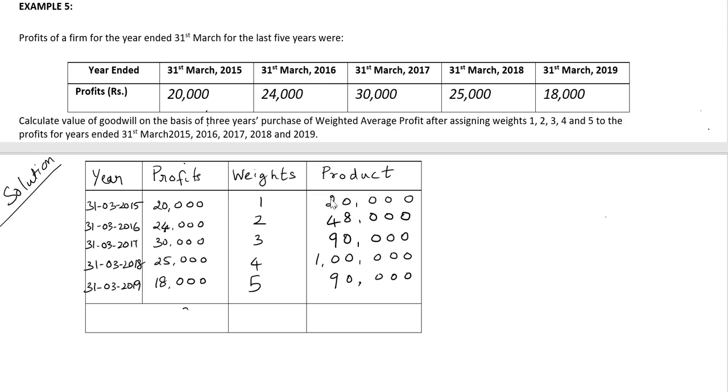Next, let's get the sum of the weights. Total of weights is 15. We'll get the sum of the product. It's 3,48,000, the sum of the product.